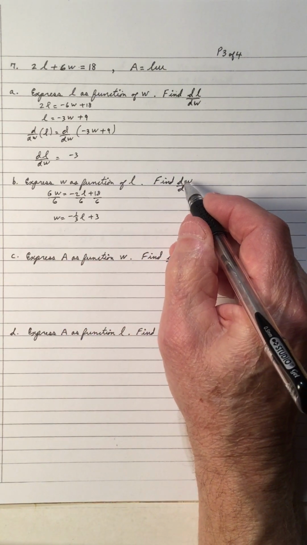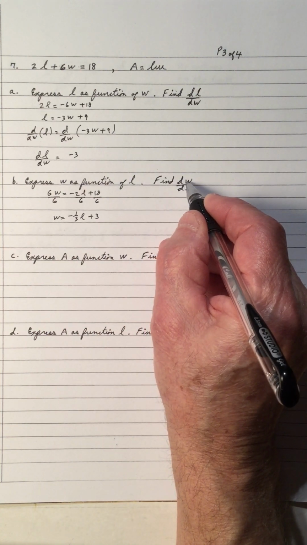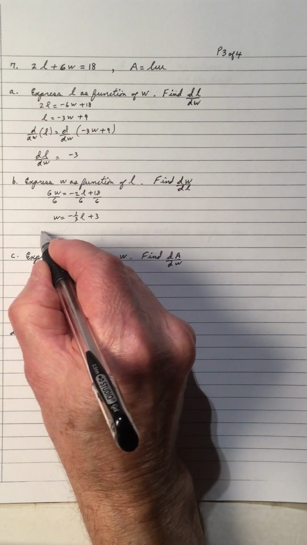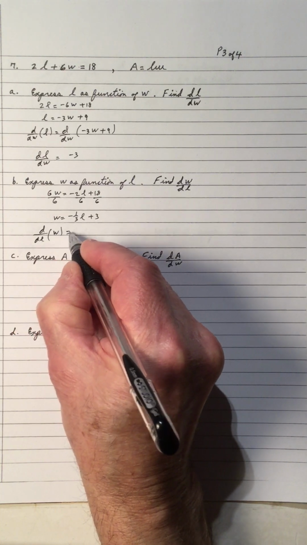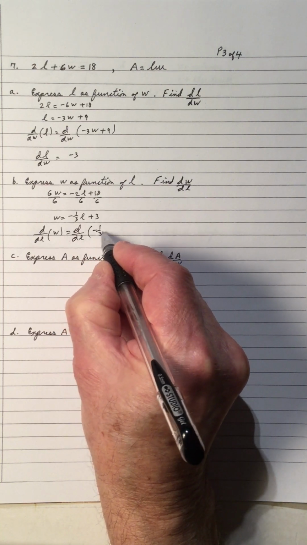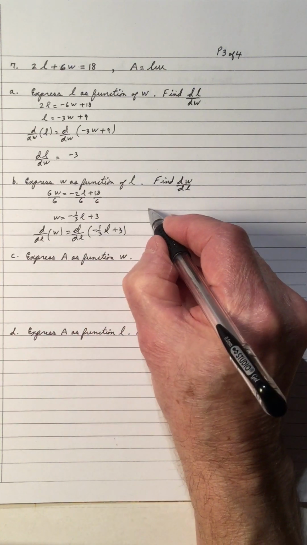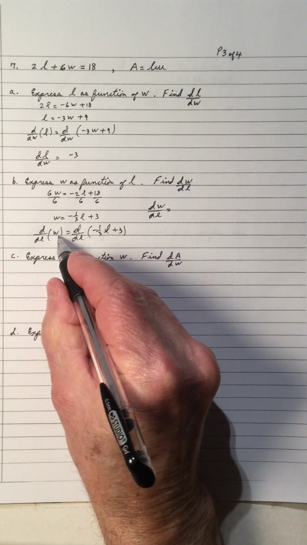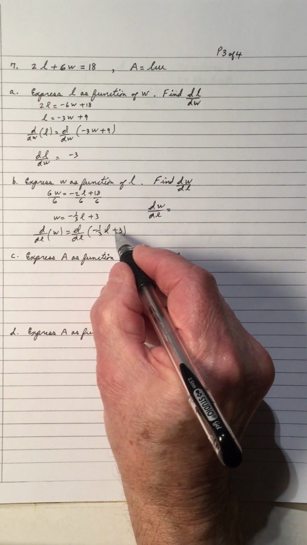Now, to do dW dL, W is on the top, on the left, and the denominator is on the right. So I have to do d dL of the W. I have to do the derivative d dL of both sides. So this becomes dW dL right here, and d dL of negative 1/3 L plus 3.